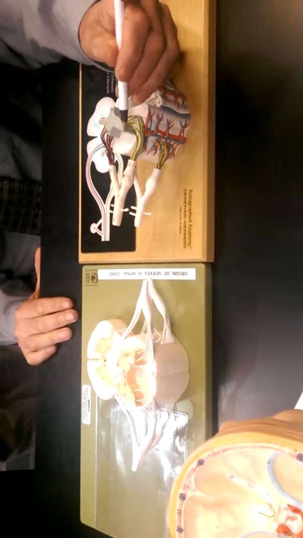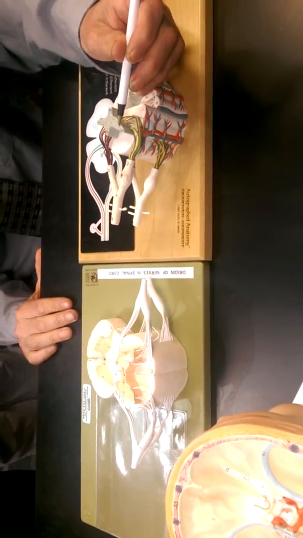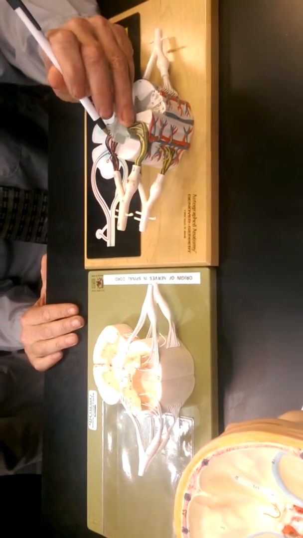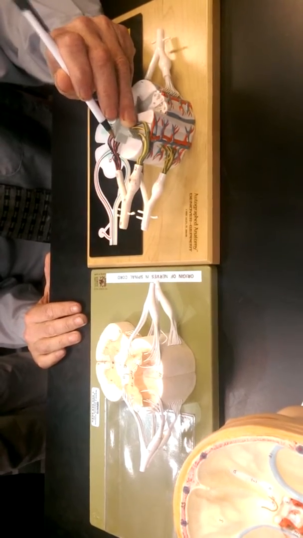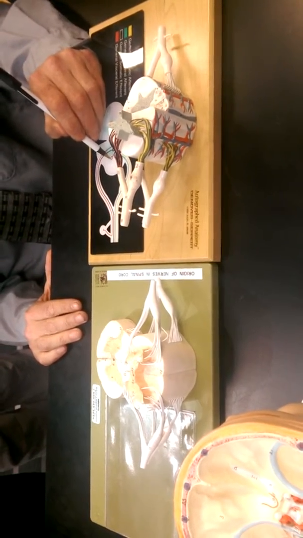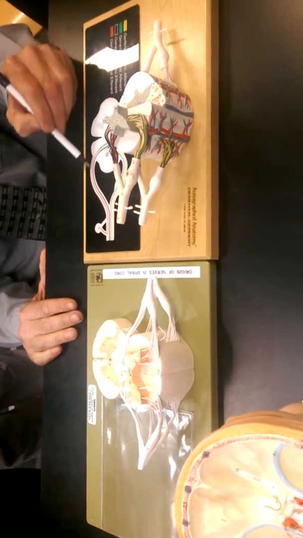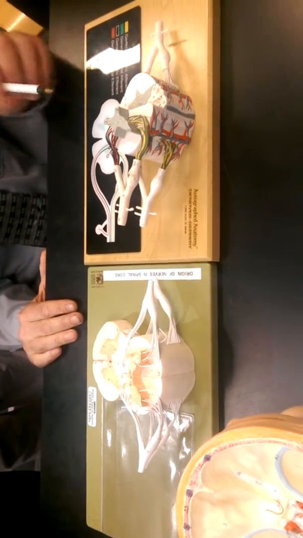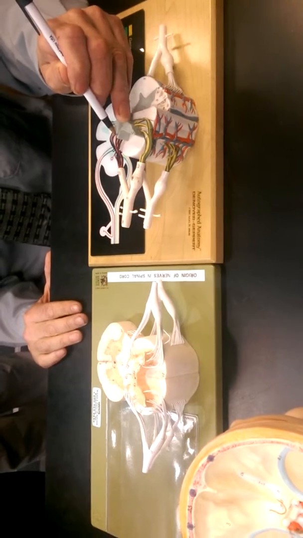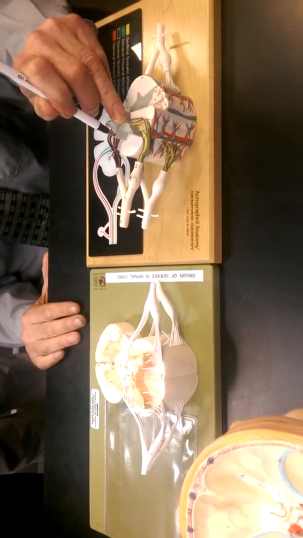We already mentioned the dorsal horn is the entry point for sensory neurons. The lateral gray horn is going to be where you're going to find the cell bodies of autonomic, here they refer to it as visceral, same thing, motor neurons. So autonomic motor neurons have cell bodies right there.